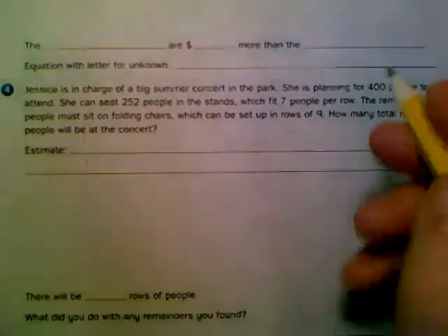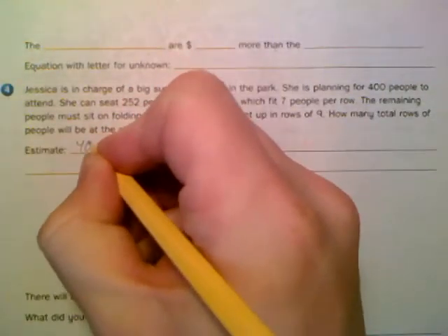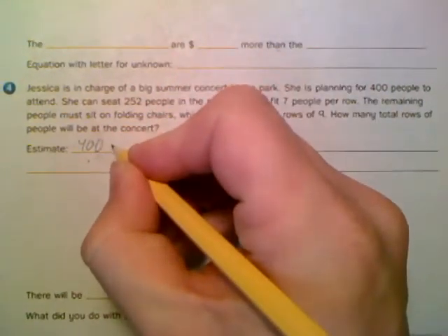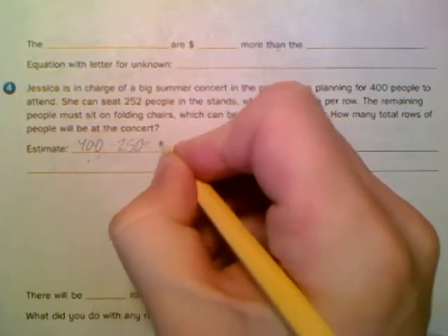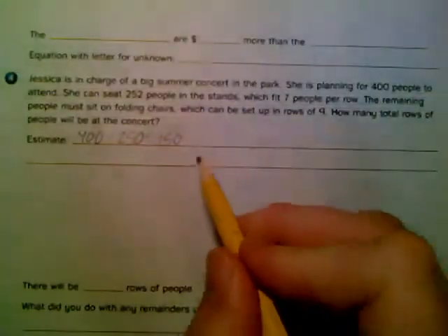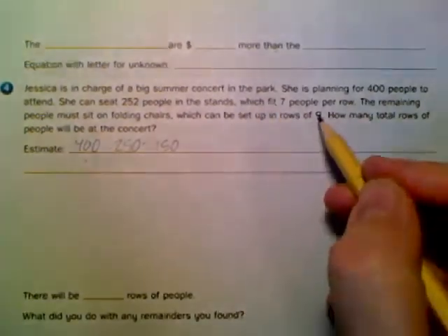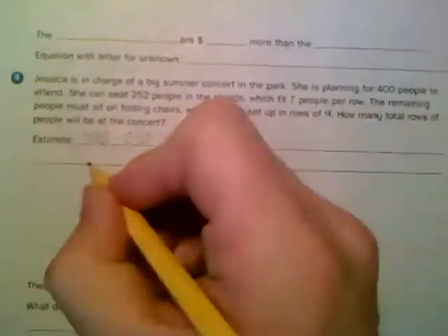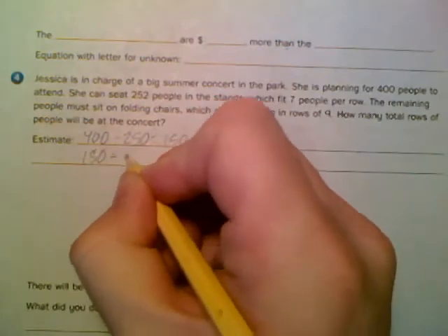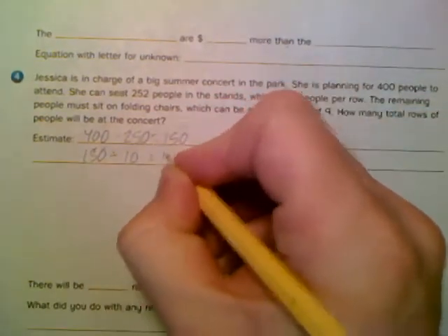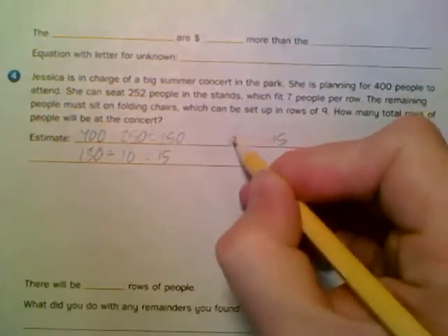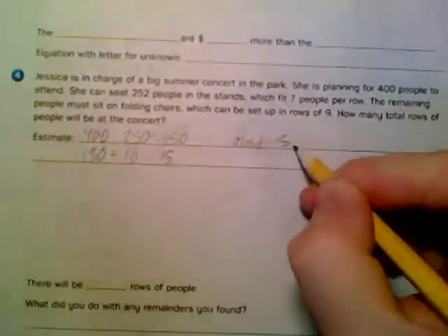So we know there's 400. I'm going to help you with this one because this one's a little different. 400 minus the 250 is about 150, right? Okay. And then we're going to take that 150 and divide it by 9, but I'm going to divide it by 10 because that's a lot easier to do. So then I'm going to take the 150 divided by 10. This one I had to do a little math with to figure it out. And that's 15. So my answer, my estimate, is about 15 rows.